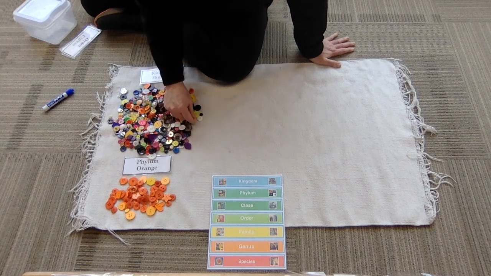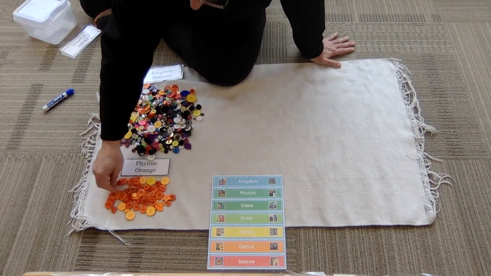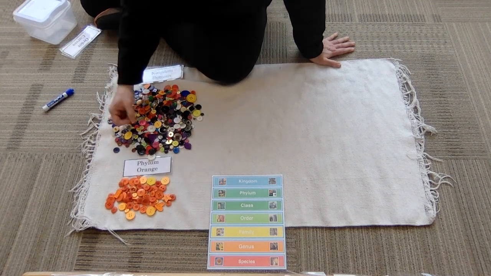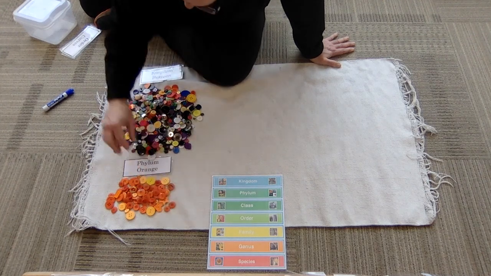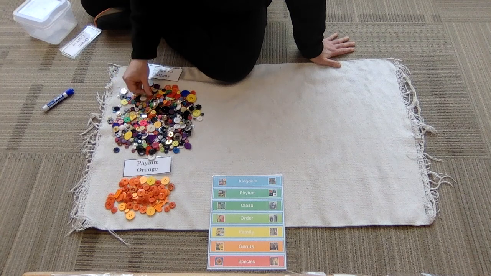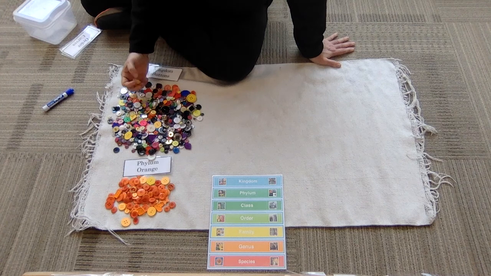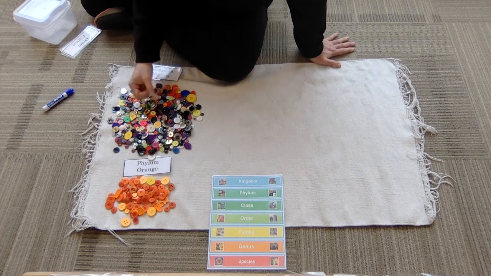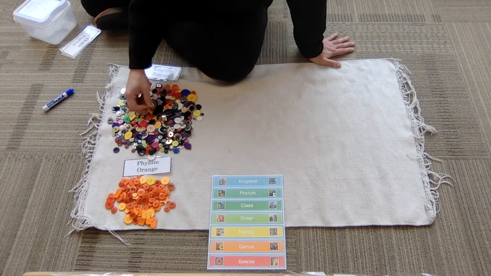So at home, if you do have buttons, parents, that you can use to teach your kids this work, it's a great one I found because kids love organizing things. They love getting their hands busy and doing that work. It's a lot of fun for me too. So this is a fun one. I also have one here at school that I've created with keys. It's a little bit more difficult because you have to be more specific about some of your classification principles, your kingdom, phylum, class, order, family, genus, species.